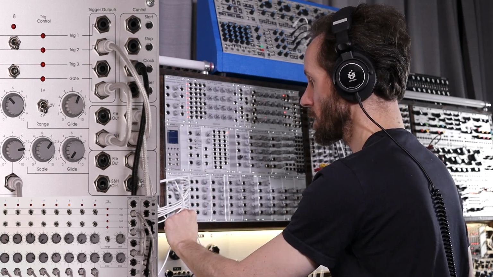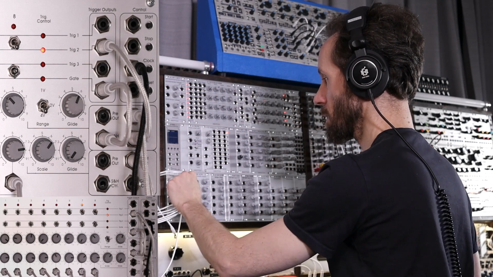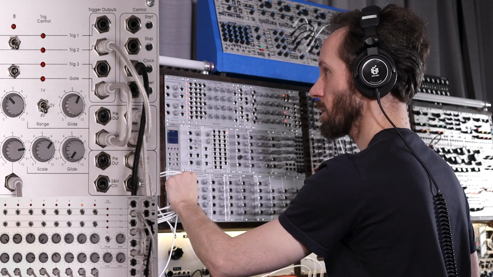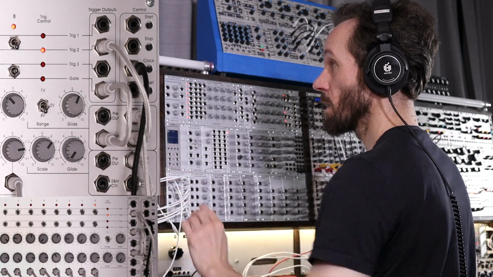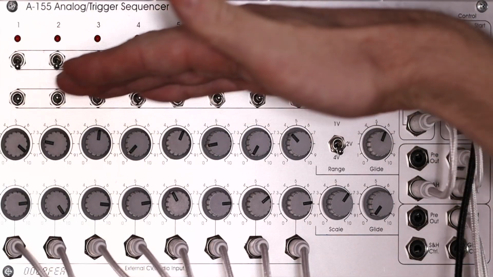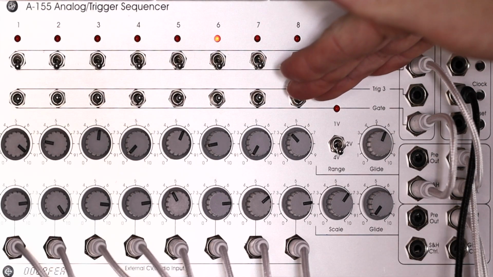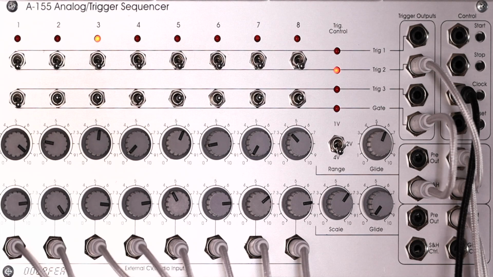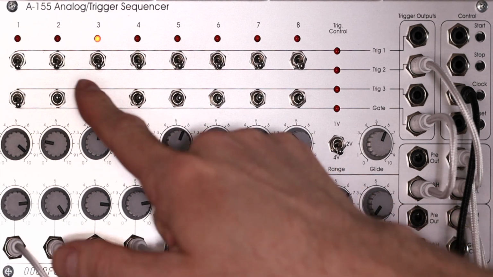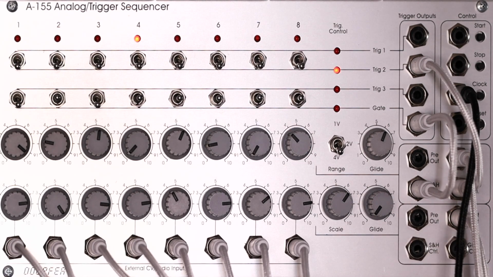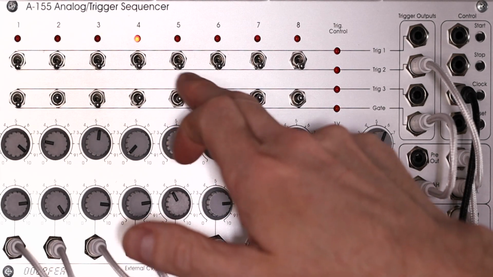Give it more Q. And now everything is in the off position going to the sample and hold. When I switch it on, it will change.